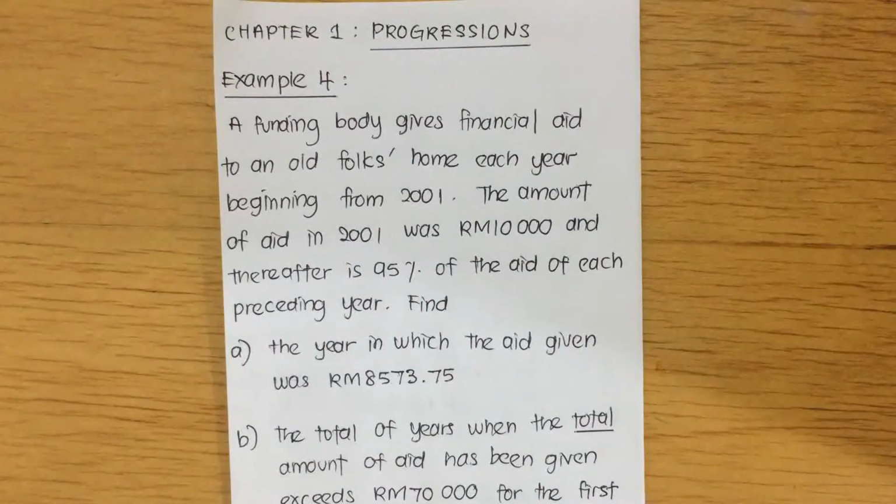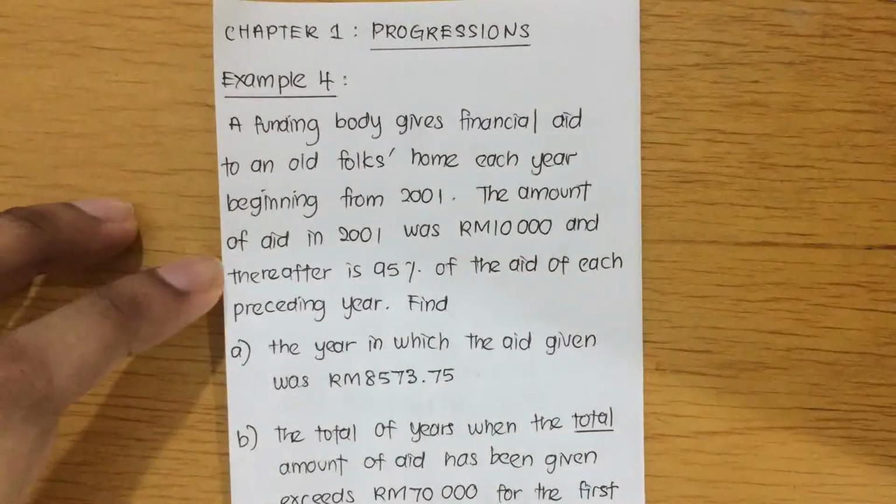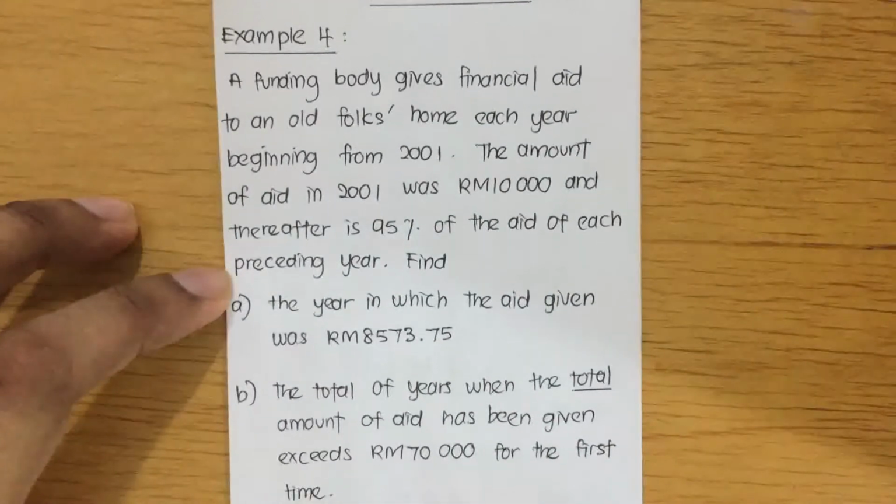Alright, let me read the example 4 question now. A funding body gives financial aid to an old folks home each year beginning from 2001. The amount of aid in 2001 was 10,000 ringgit and thereafter is 95% of the aid of each preceding year. Find the year in which the aid given was 8,573 ringgit 75 cent.